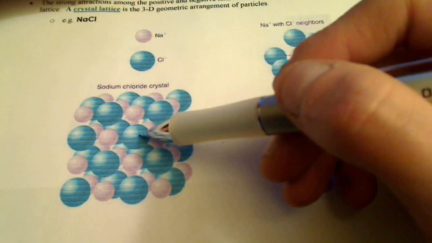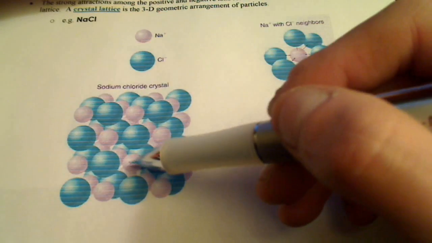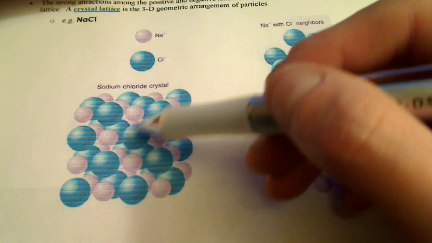Each of these guys, in this instance the center chloride ion that I'm pointing to, is going to be surrounded by positively charged sodium ions. And each of these sodiums are going to be surrounded in turn by negative charge. This entire structure right here, that is what is referred to as your crystal lattice.